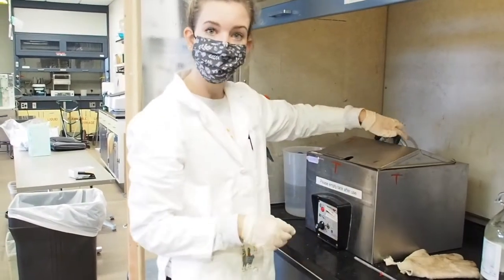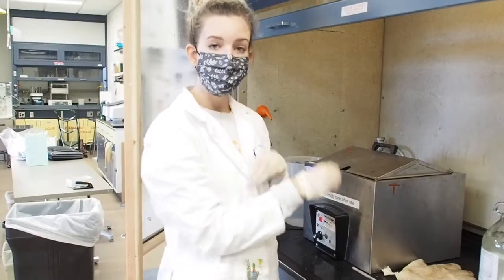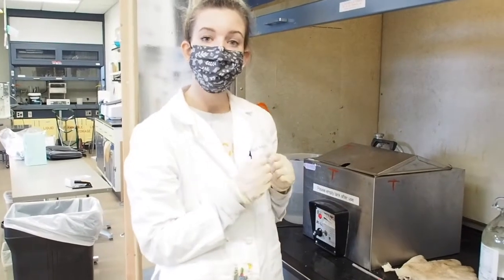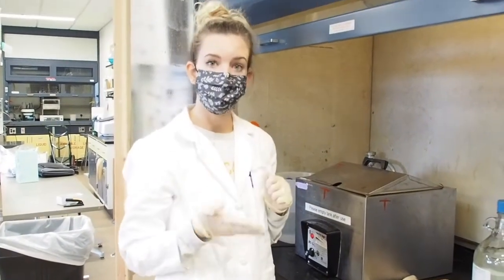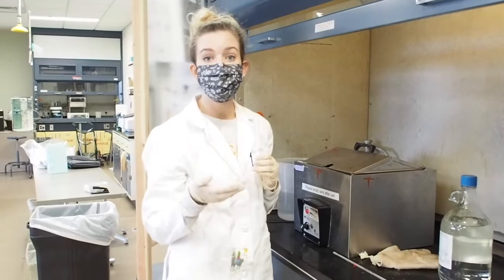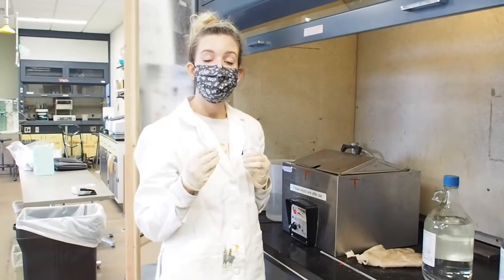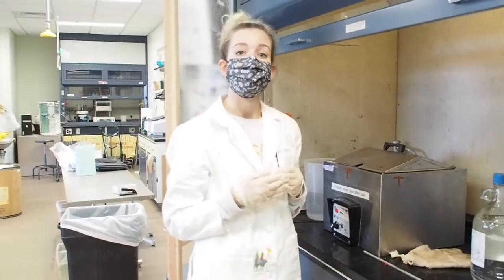methanolic sodium hydroxide and the heat helps to catalyze that saponification reaction to relieve your fatty acids from the glycerol backbone so that we can quantify them, and also so that it makes them more volatile for GC analysis.